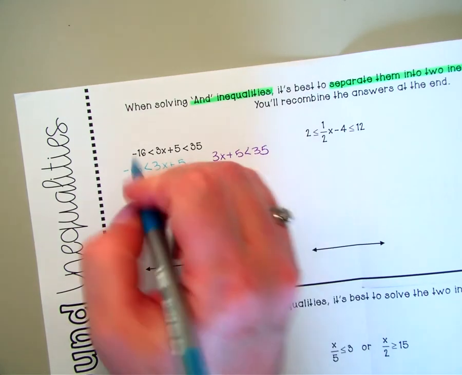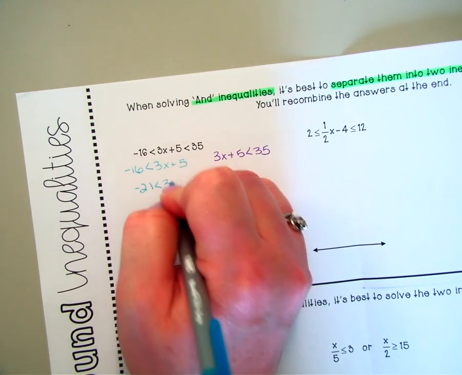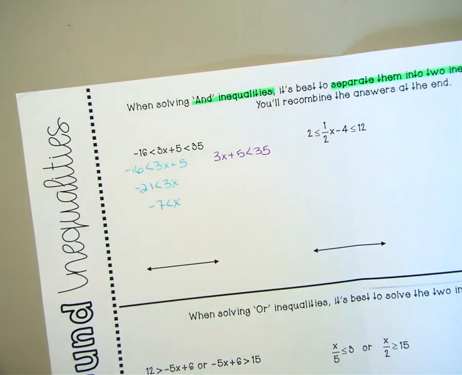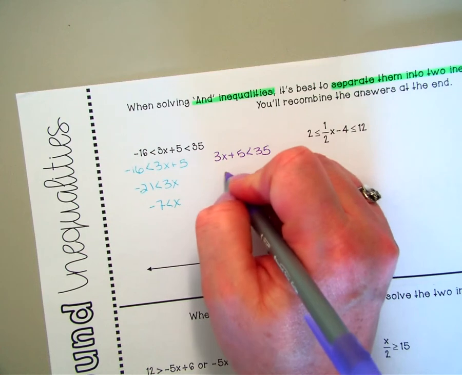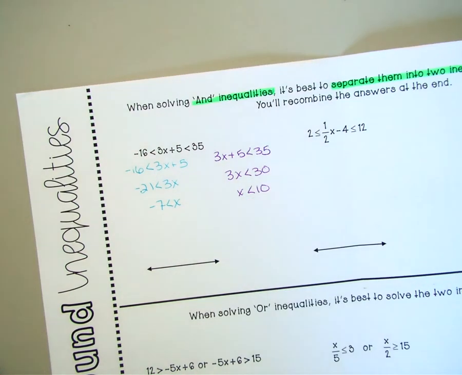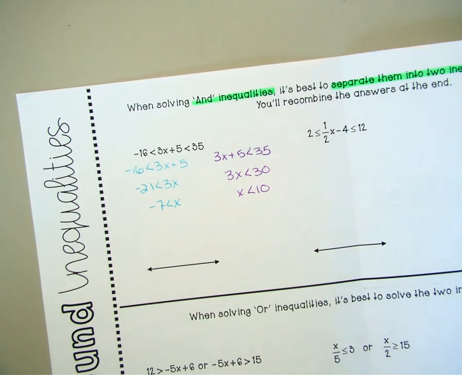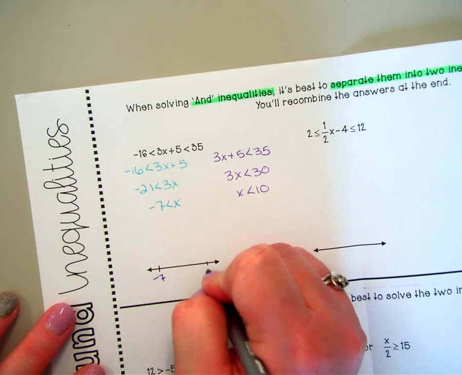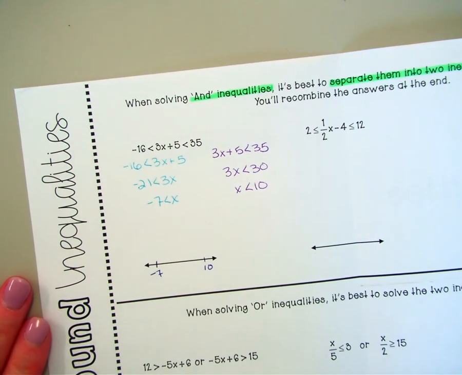So here I would subtract 5, which would make that negative 21. Divide by 3, so I end up with negative 7 is less than x. Other one, I'm going to subtract 5. Divide by 3, and we get x is less than 10. So both of those numbers need to be on my number line. I need to have both the negative 7 and the 10. You don't have to number everything in between them. As long as you got those two in there, there's some spaces between them. They're not right next to each other.